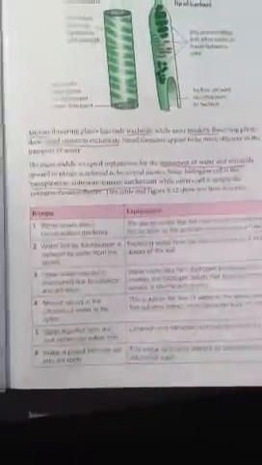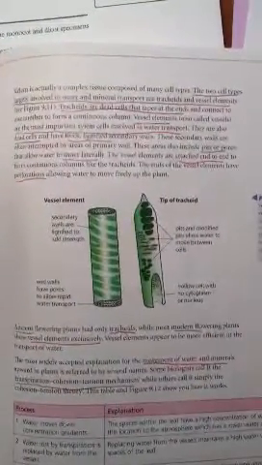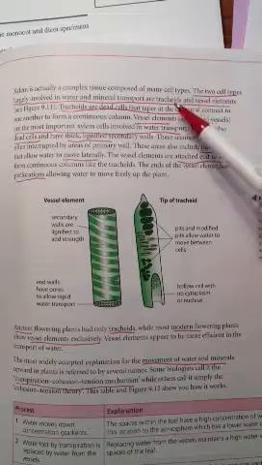And to do that, we have some specialized structures. These are two of the three definitions that start on the paper. The third one we're going to talk about later on. The first one is just going to talk about the two types of cells involved in transport.